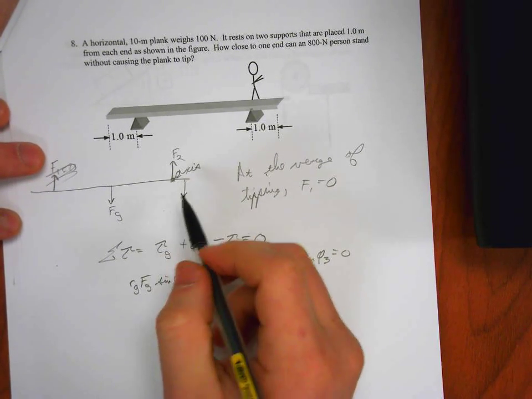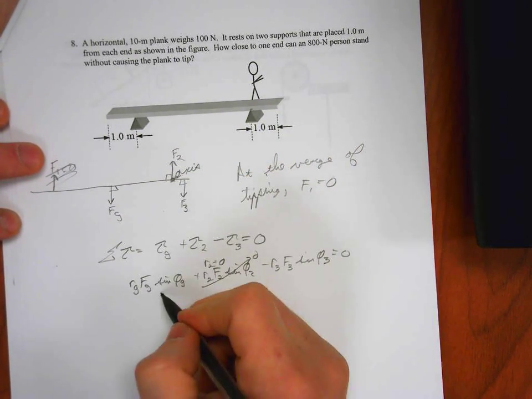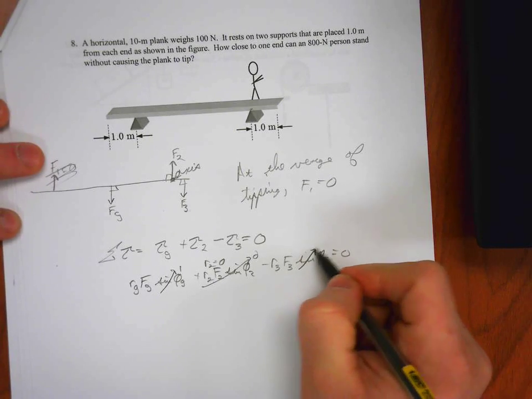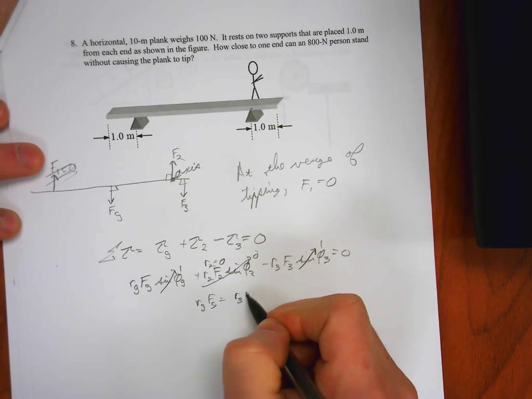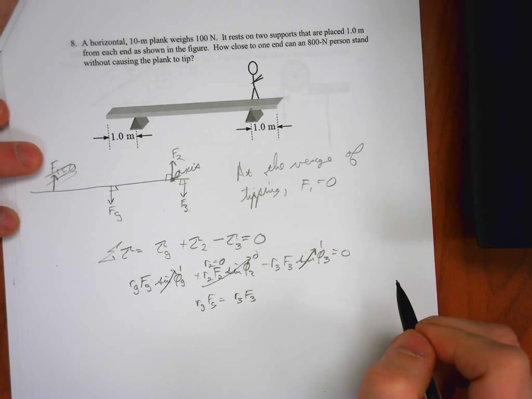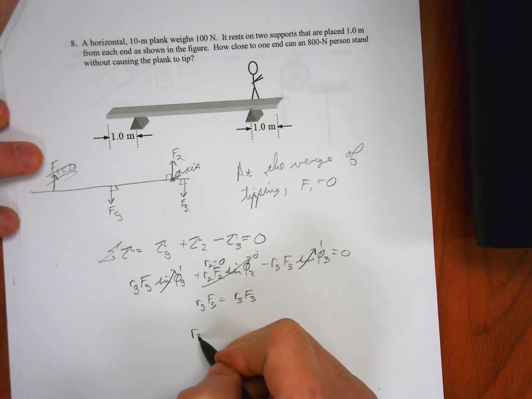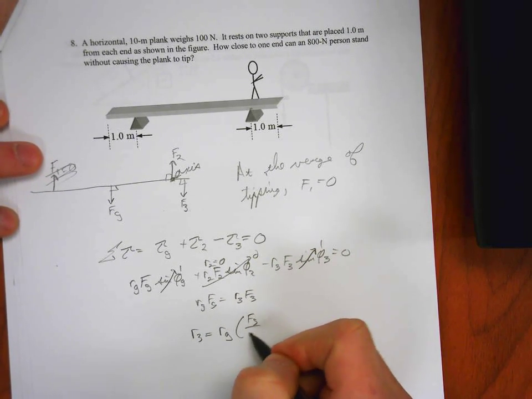We also know that since this plank is horizontal, all of these angles are 90 degrees, so these all go to 1. So RG FG equals R3 F3. I just moved this term over. And R3 equals RG times FG over F3.